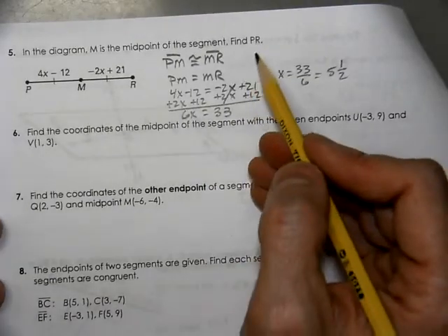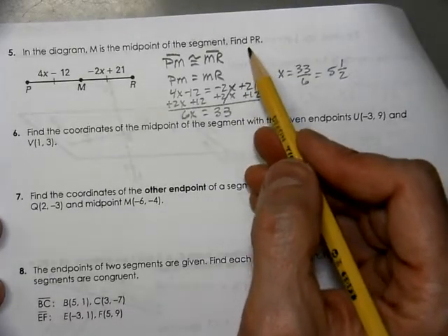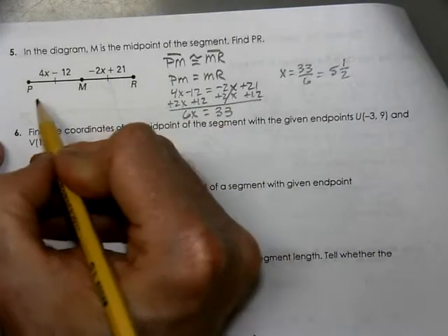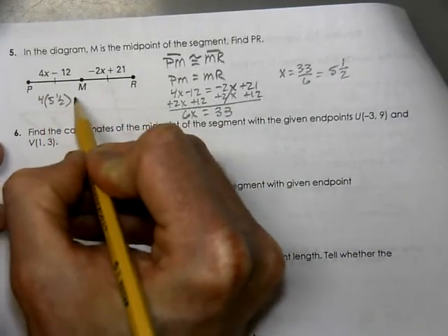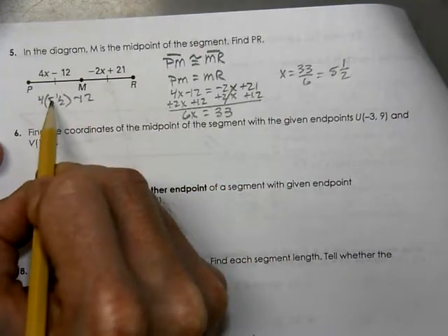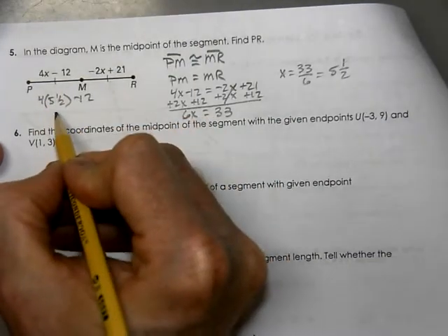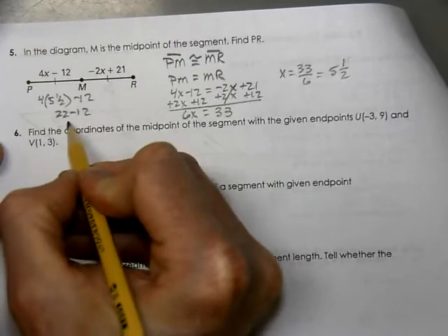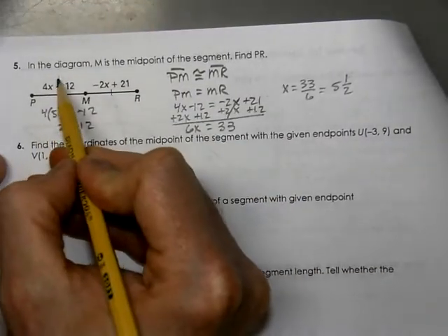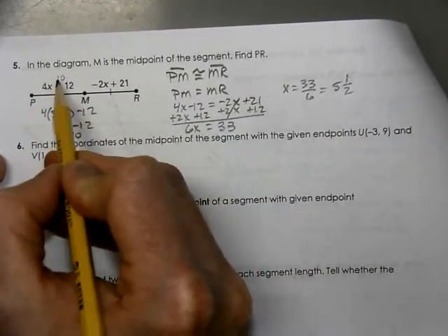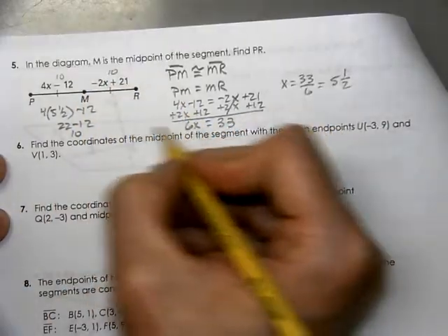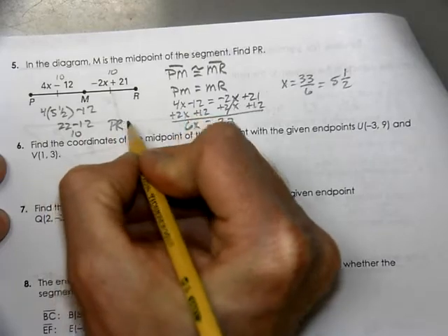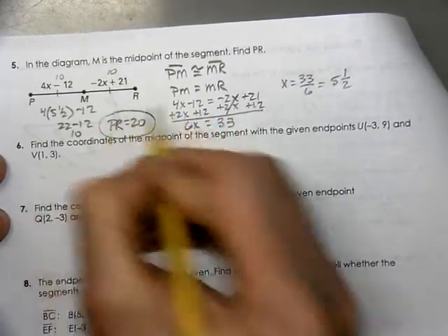But when it says find PR, that means we have to know what the total length is going to be. So 4 times 5 1/2 minus 12. We have 20 and 2, so this is 22 minus 12, which is 10. PM is 10, MR is 10, so the total length of PR is going to be 20.